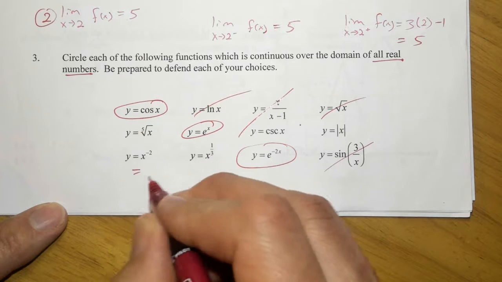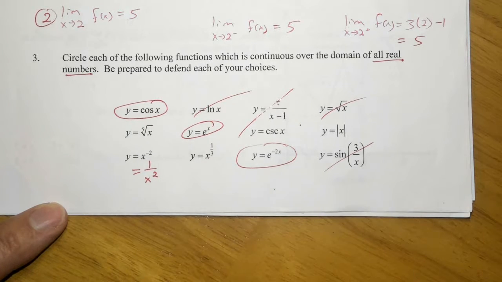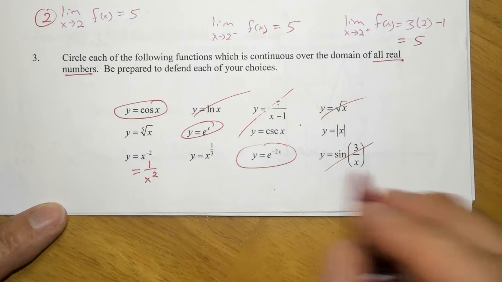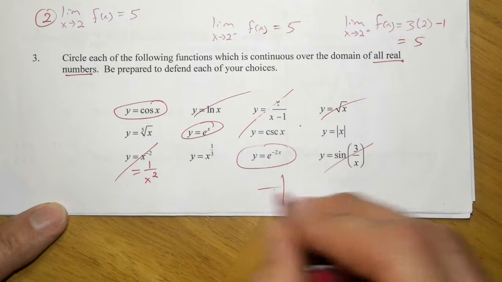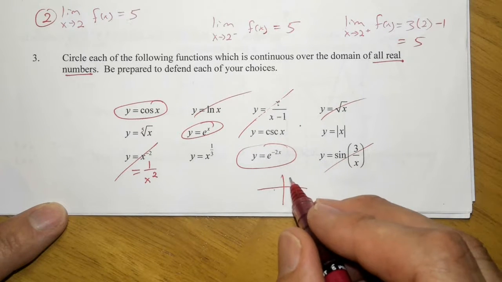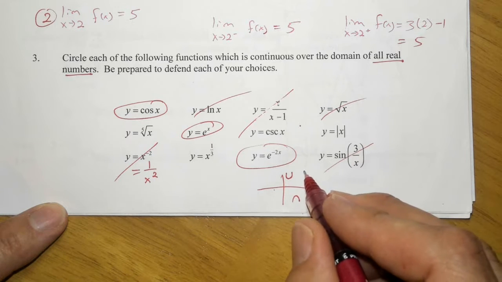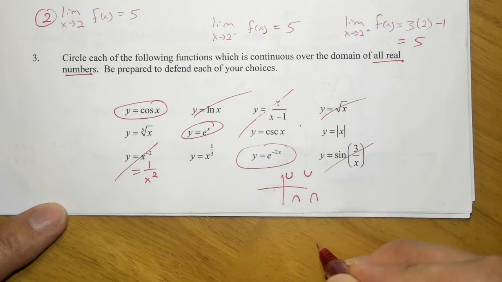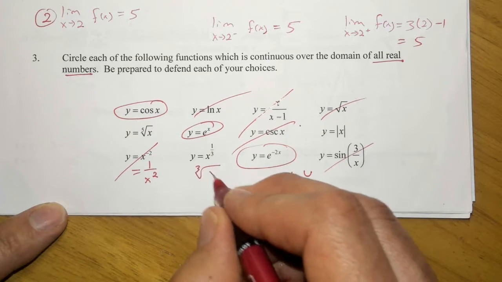Well, over here we have x to the negative 2, which we know can be rewritten as 1 over x squared. Once again, like over here, if x is 0, that's bad. Cosecant of x, one of the graphs that we're looking to memorize, has a lot of parabola-like pieces, but I can't draw all of those without taking my pen off the paper. Cosecant is out. And x to the 1/3, that's the same thing as the cube root of x.